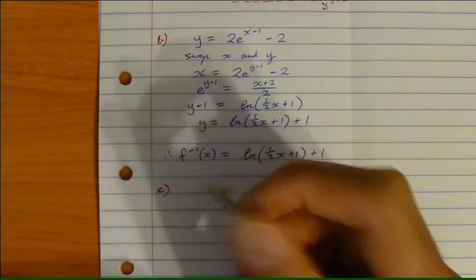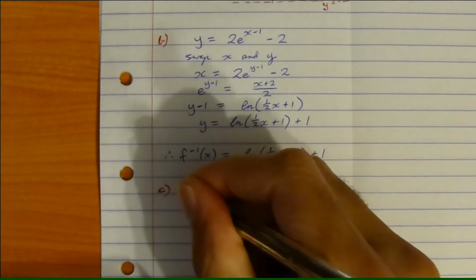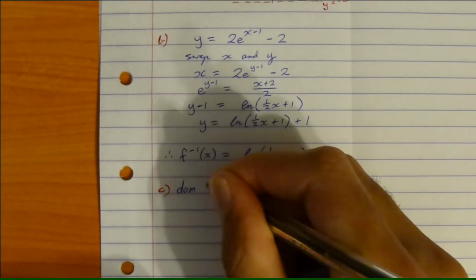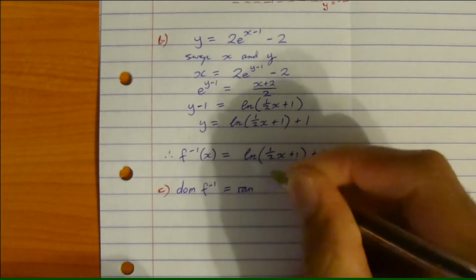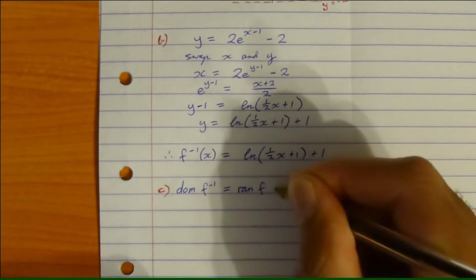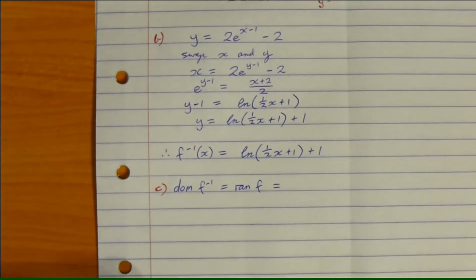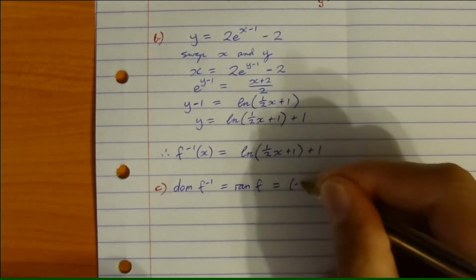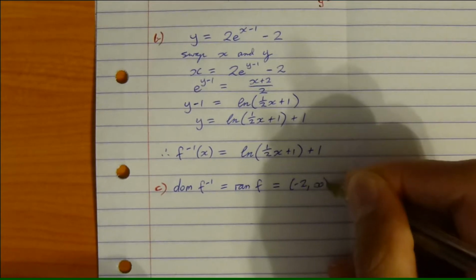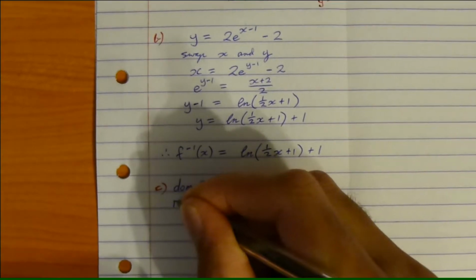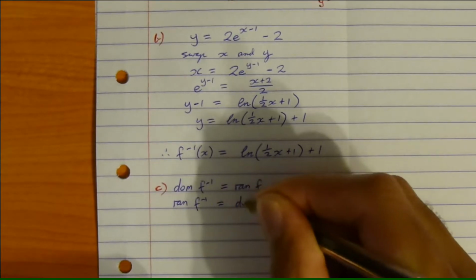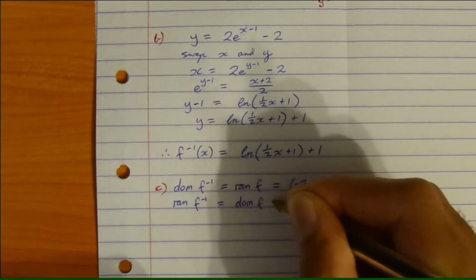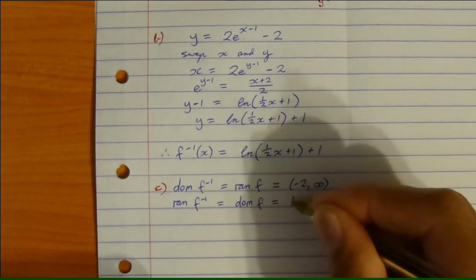So what I mean by that is the domain of the inverse is equal to the range of the original, which is equal to -2 to infinity. The range of the inverse is equal to the domain of the original, which is equal to all real numbers.